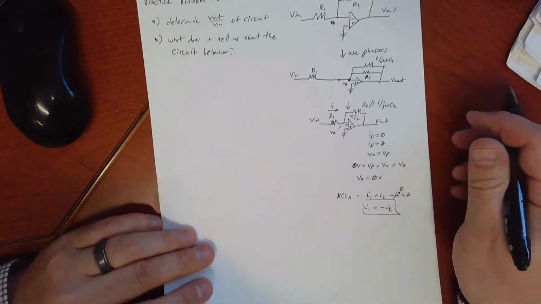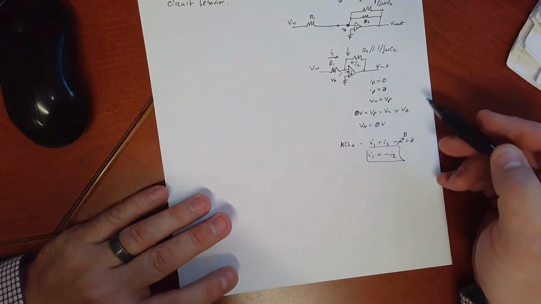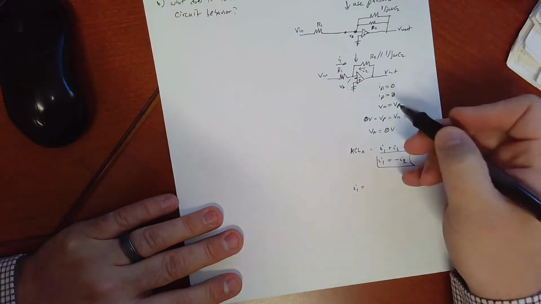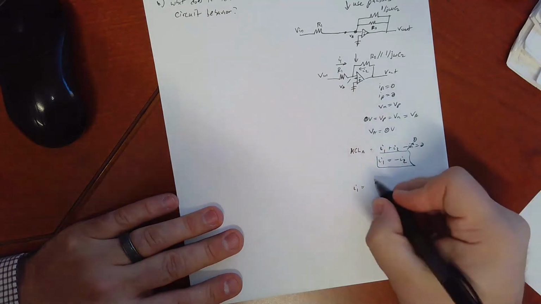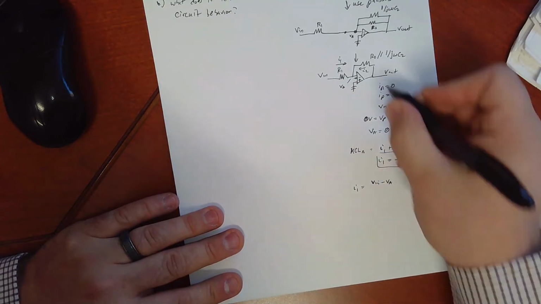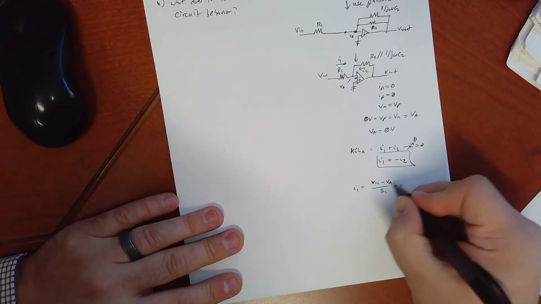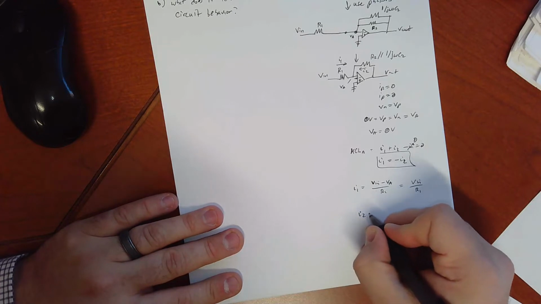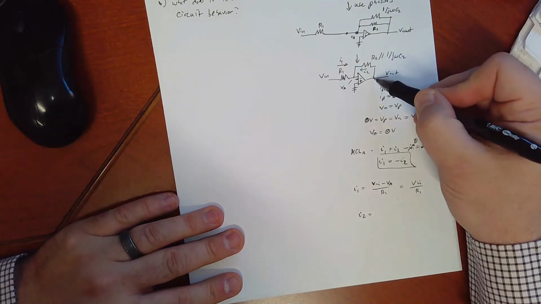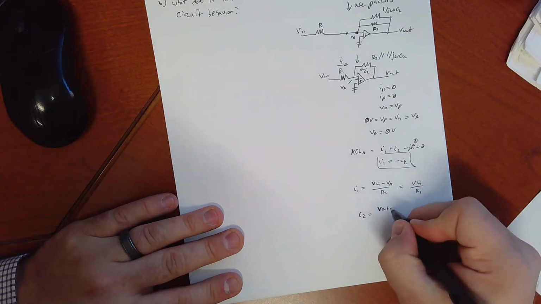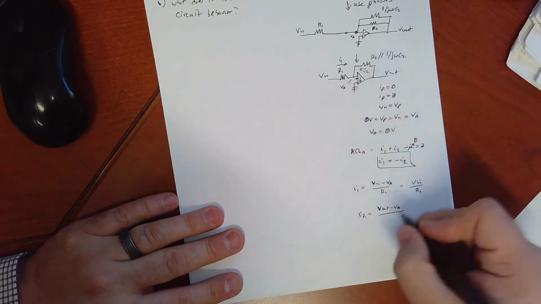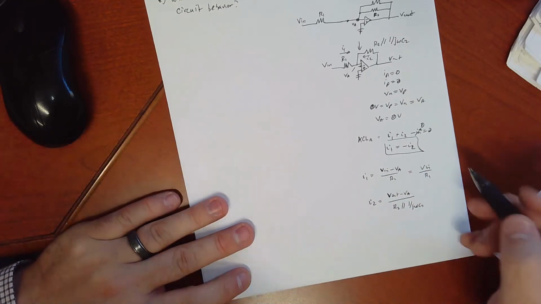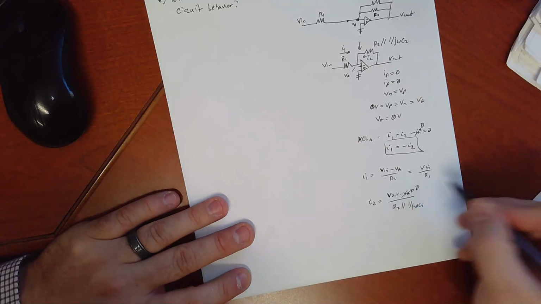Now we can use Ohm's law to our advantage, and write relationships here. I1 is equal to V top minus V bottom, so it's equal to Vn minus VA over R1. We know VA is equal to 0, so that's equal to Vn over R1. And I2 is equal to V out minus VA over that equivalent resistance, which is R2 parallel with 1 over j omega C2. And again, we know that VA is 0 here.